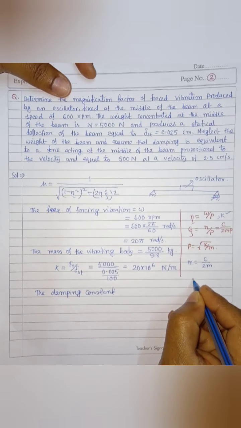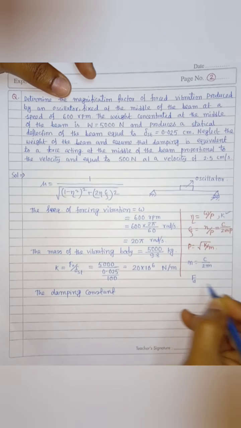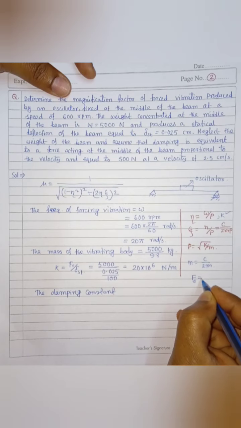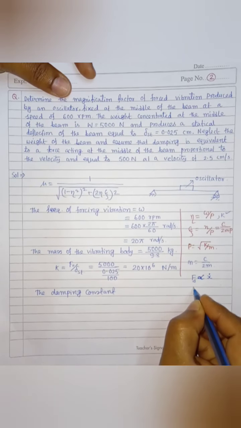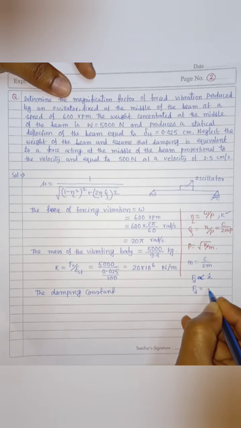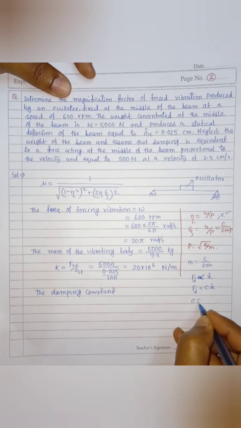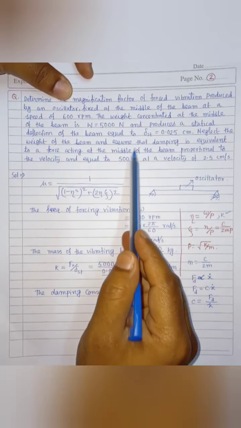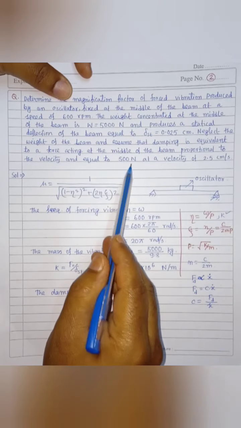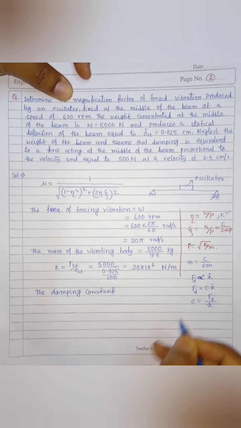As we all know, the damping force Fd is proportional to the velocity, or the damping force is equal to c into x dot. So c is damping force by velocity. Here in these three lines the force is given and the velocity is given, so we can easily find c.